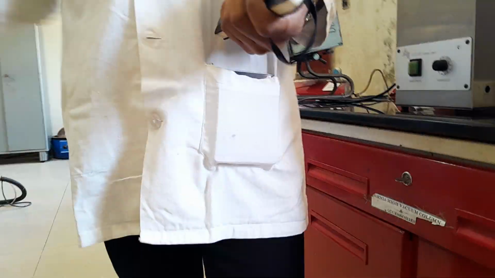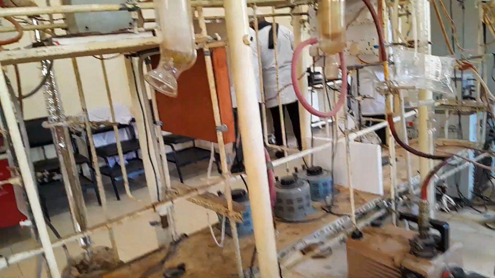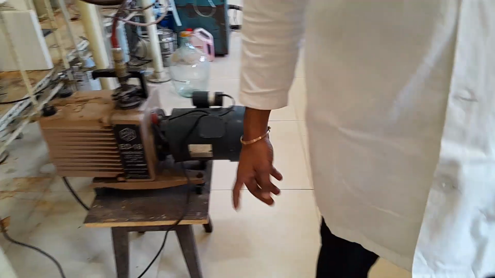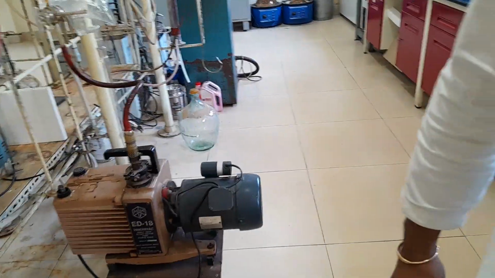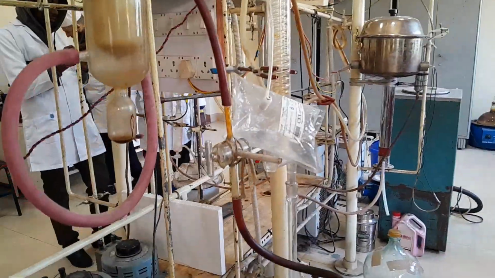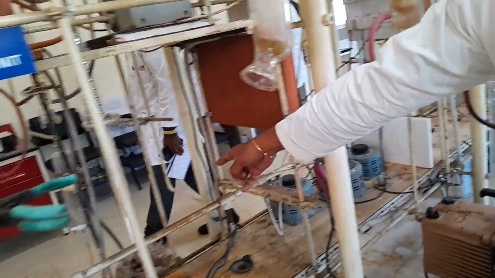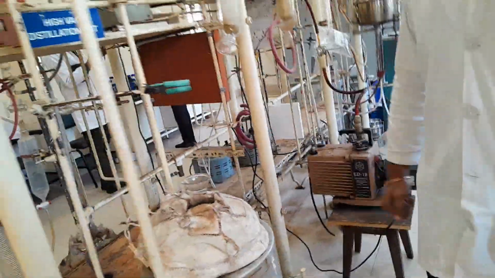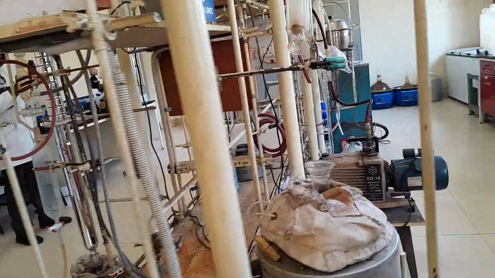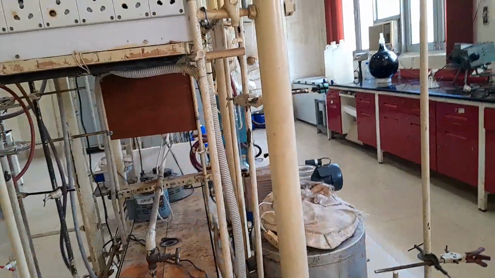My phone died, so make sure you take good videos because I'm going to replicate this. This is a vacuum pump. Yeah, this is a vacuum pump, and it goes to the vacuum here. I guess they also use it there as well, even in the GC, in the GCMS.